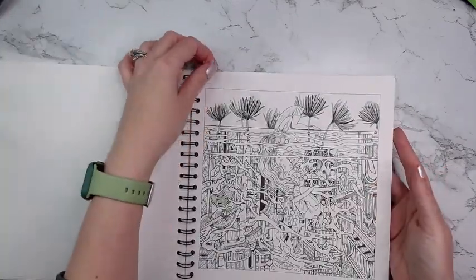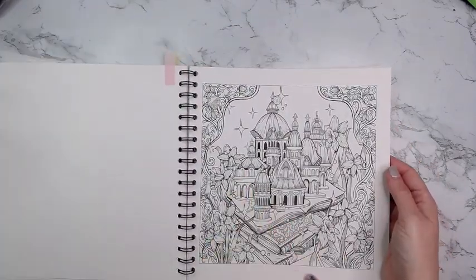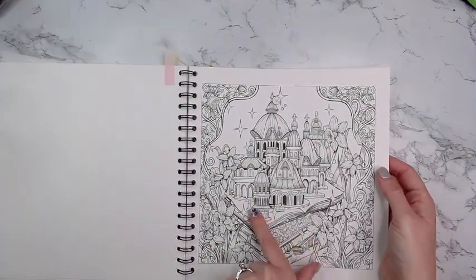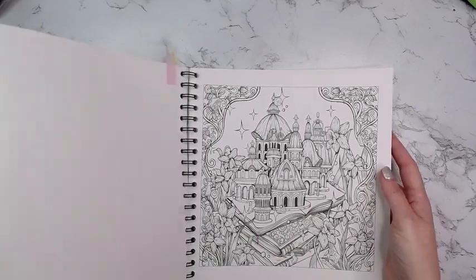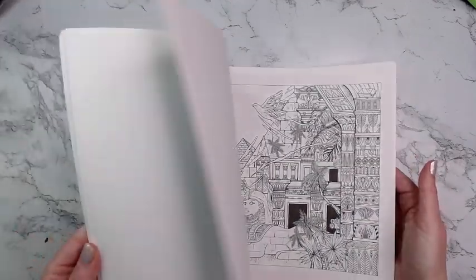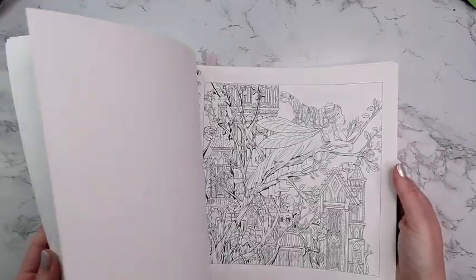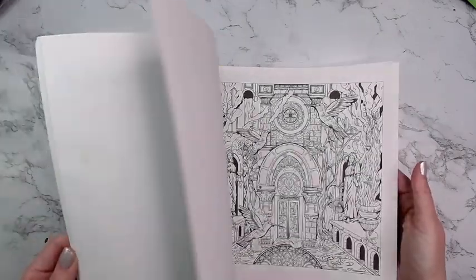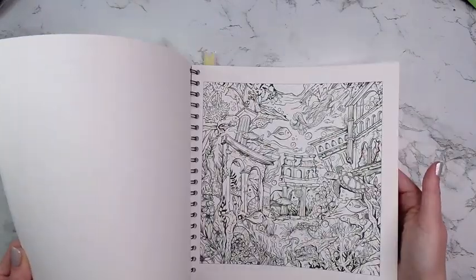Castle with books. Probably a lot more of these would work. You know, there's more castles, there's more all of that. So, you know, probably more of those would work if you have that book.